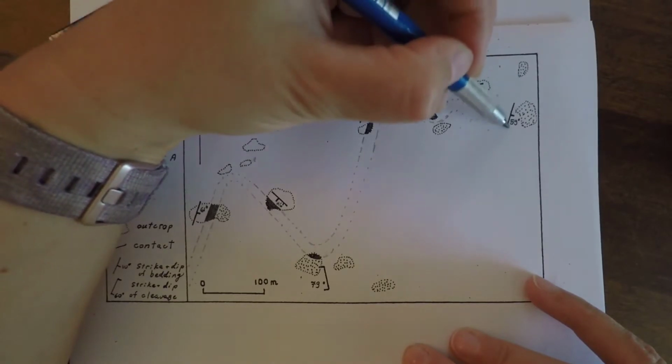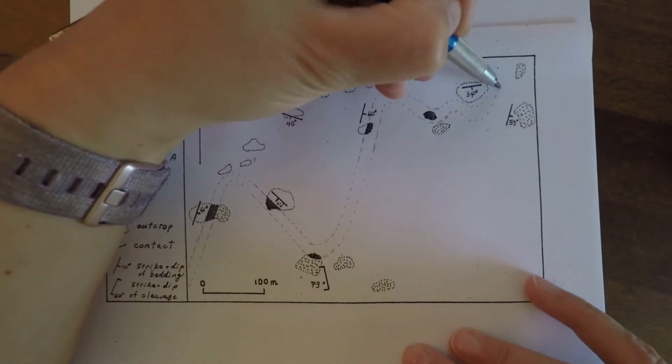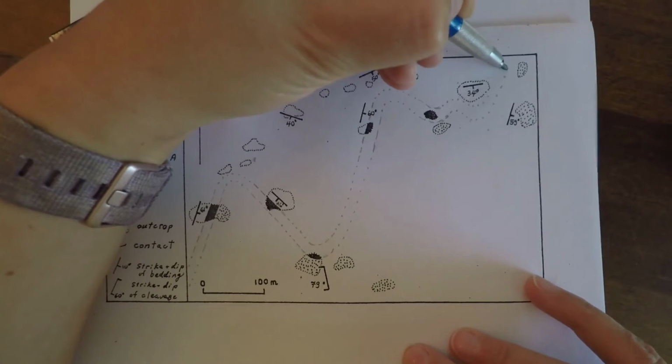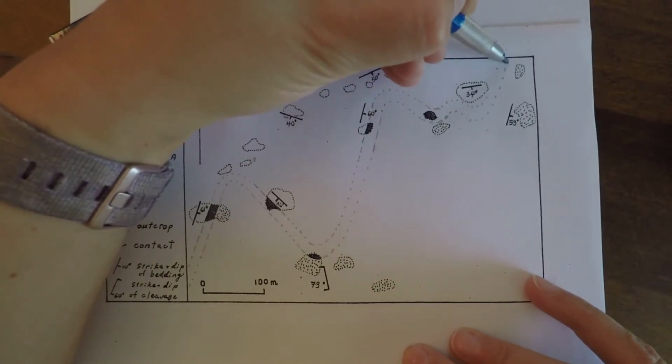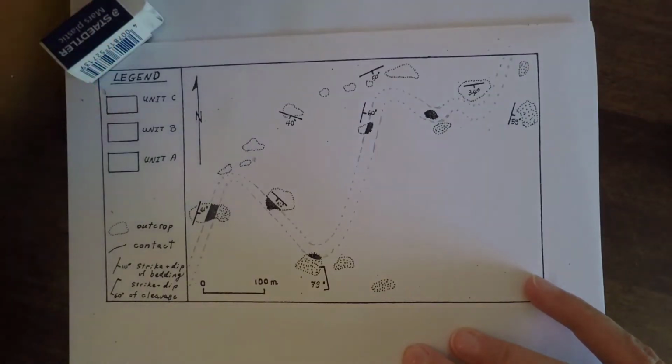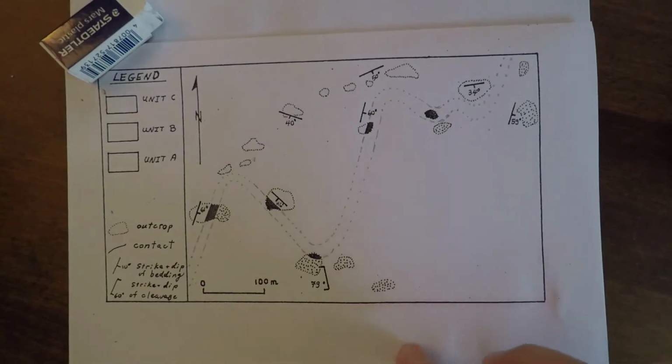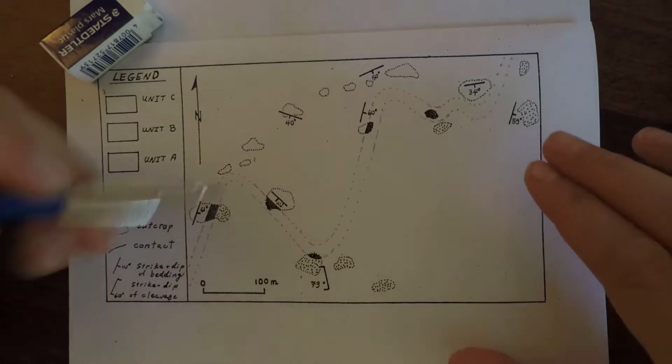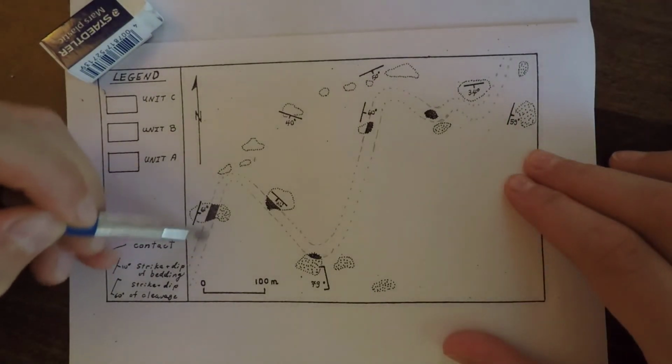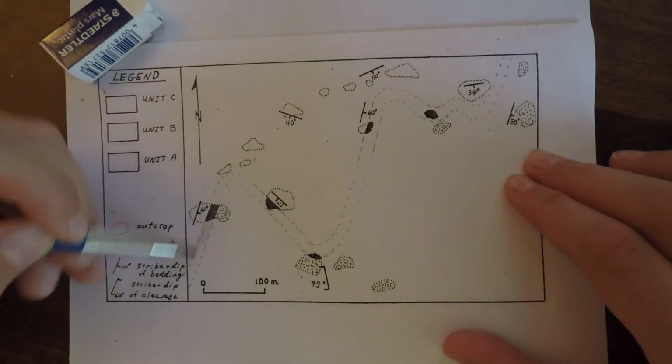As we move across, we have this new bedding measurement to help direct the orientation of our limb. There we go. So that's our effectively complete interpretation. We can shade in our units in the map.